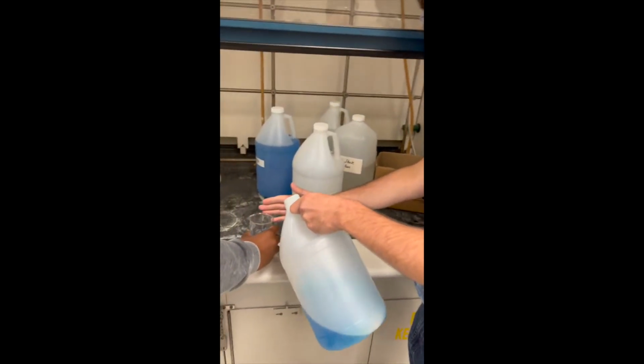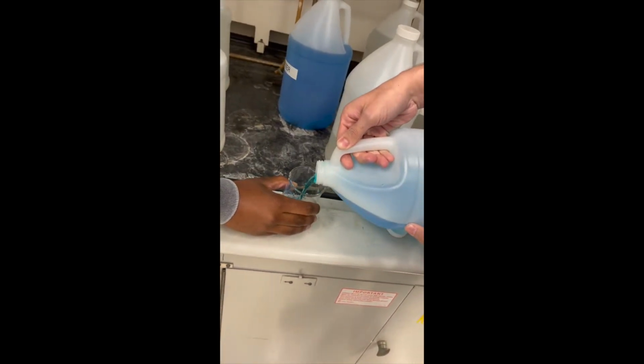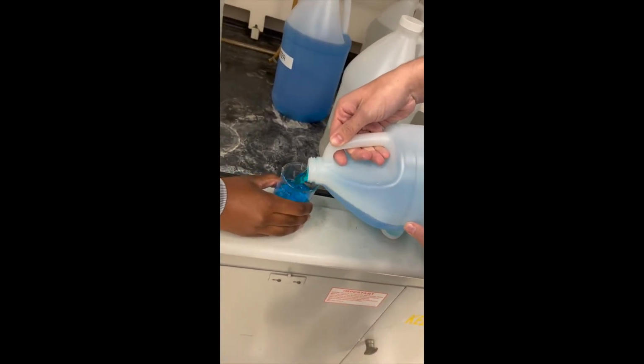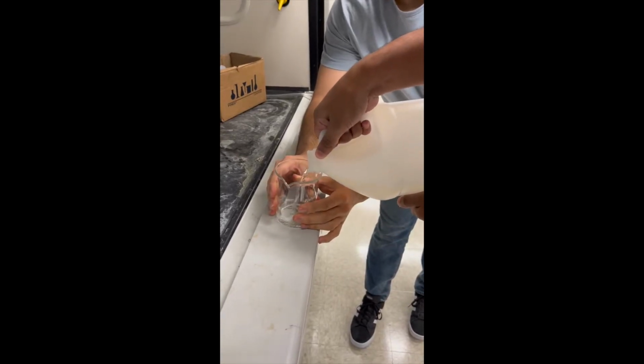We first began by transferring around 50 milliliters of both the stock solution and the dyed water to separate beakers to be used for pipetting later, as directly pipetting from the container could lead to contamination risks.